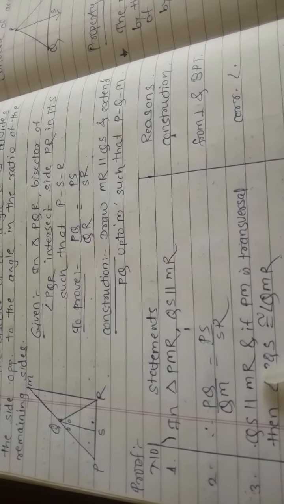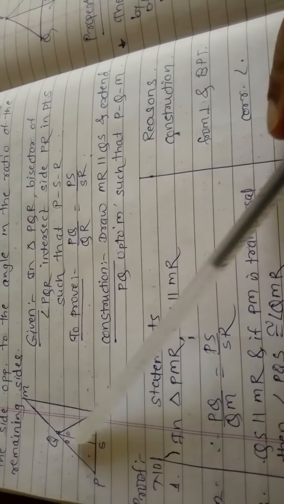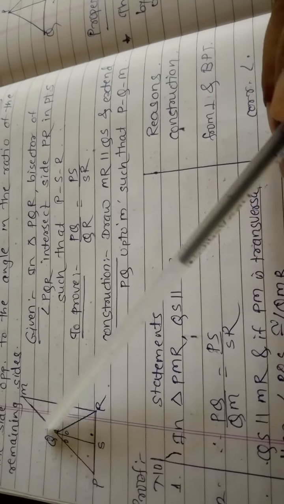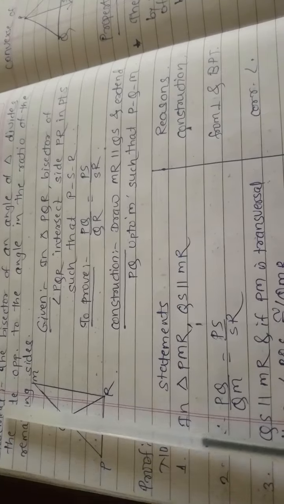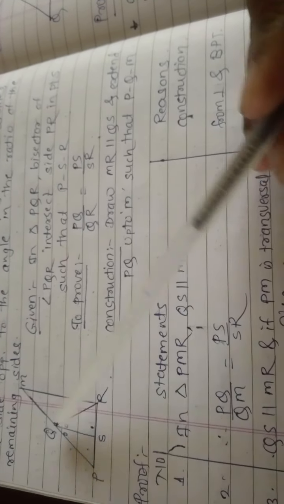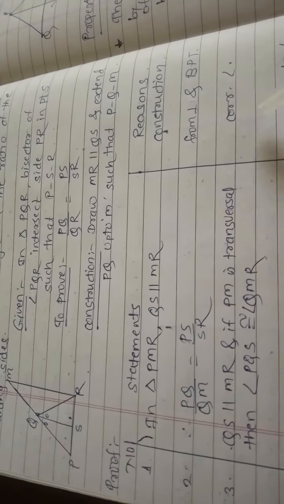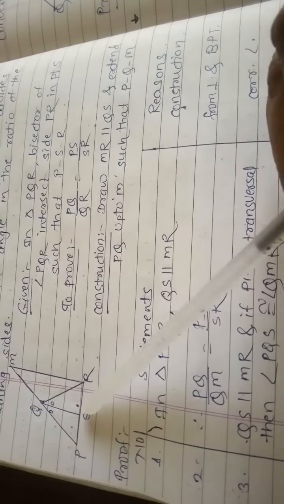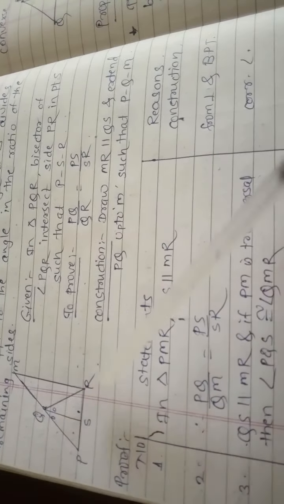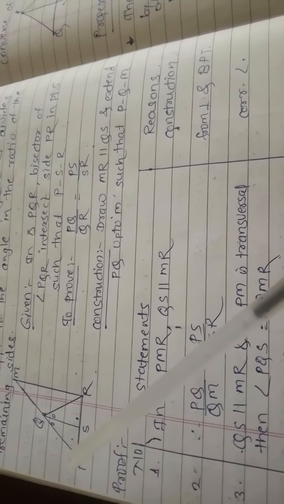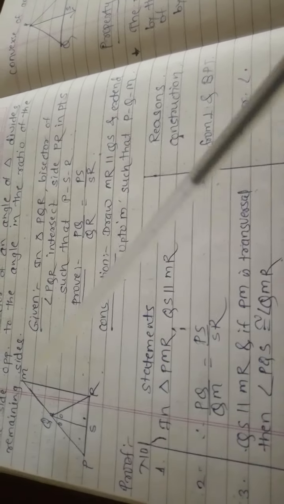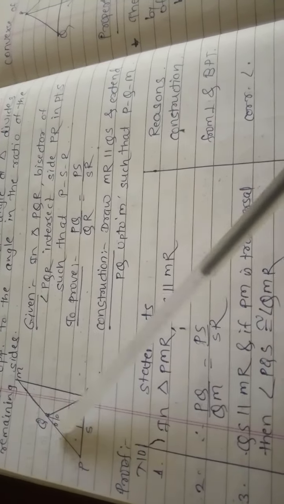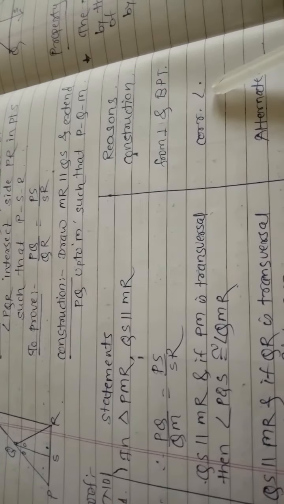Now see, QS is parallel to MR, and PM is the transversal. So these two lines are given, first and second, and PM is the transversal. Then what can we write? Angle PQS is congruent with angle QMR. So which type of angles are these? These are the corresponding angles. So the reason is corresponding angles.